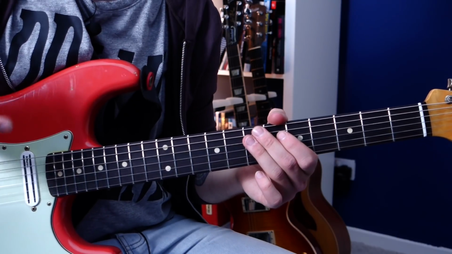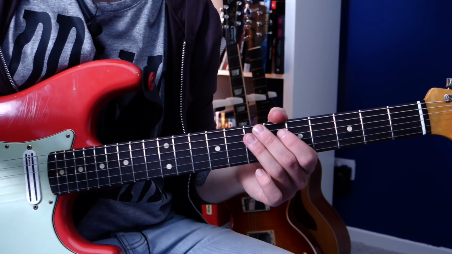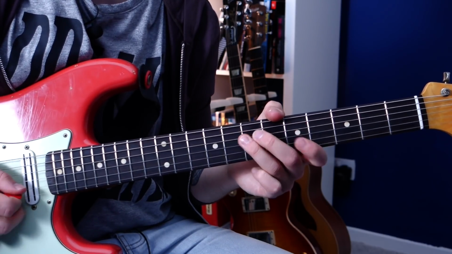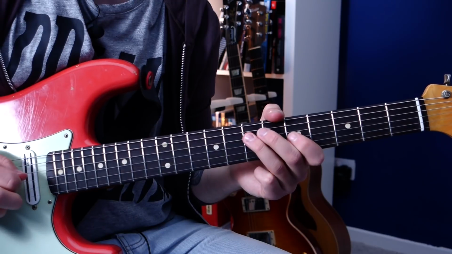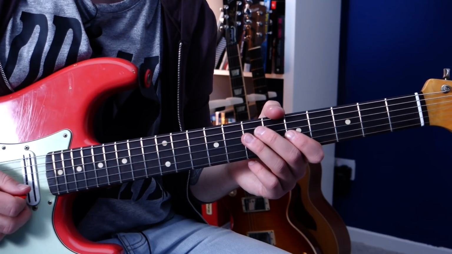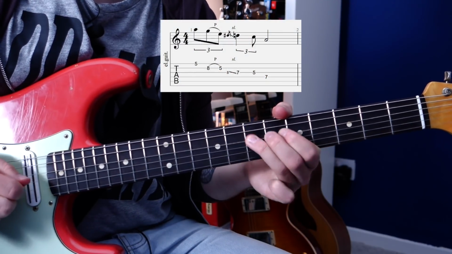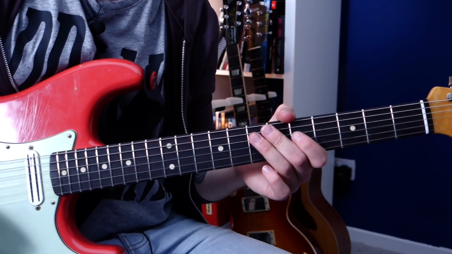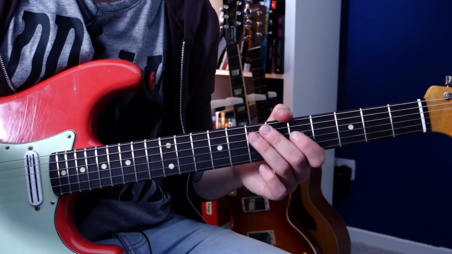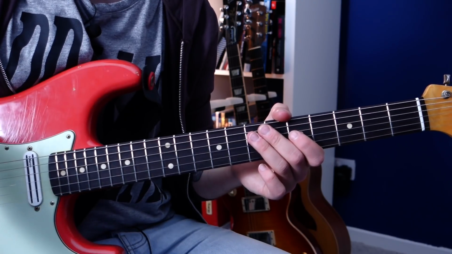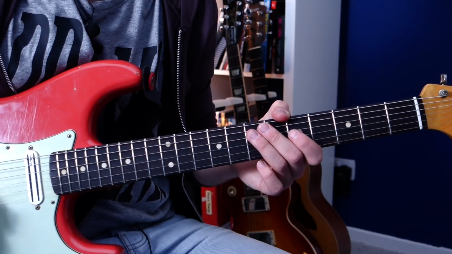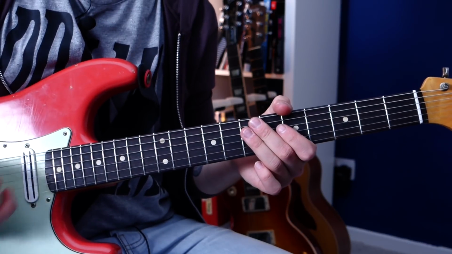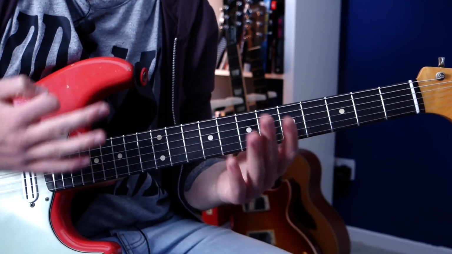So here's what that same lick sounds like without the slide from the flat 5 to the 4th. And with it, it sounds like this. To my ears, that's much better. It adds a bluesy edge to the sound, and it prevents it from sounding like I'm just descending the scale mindlessly.